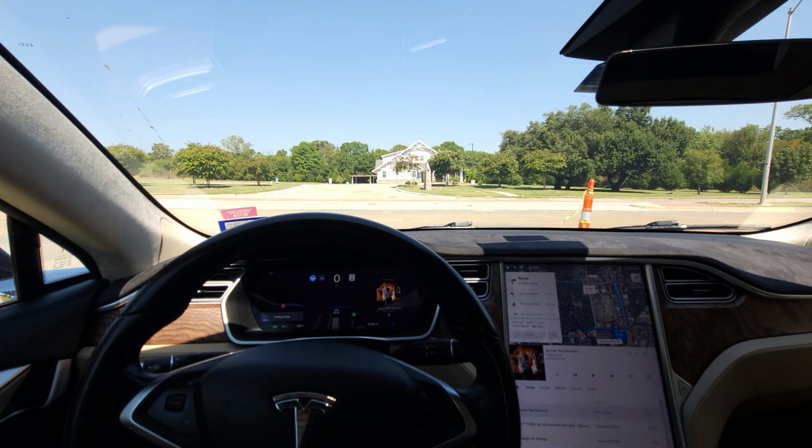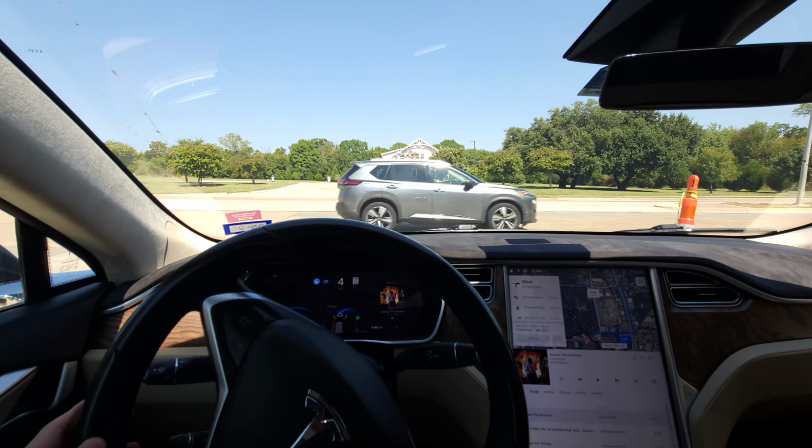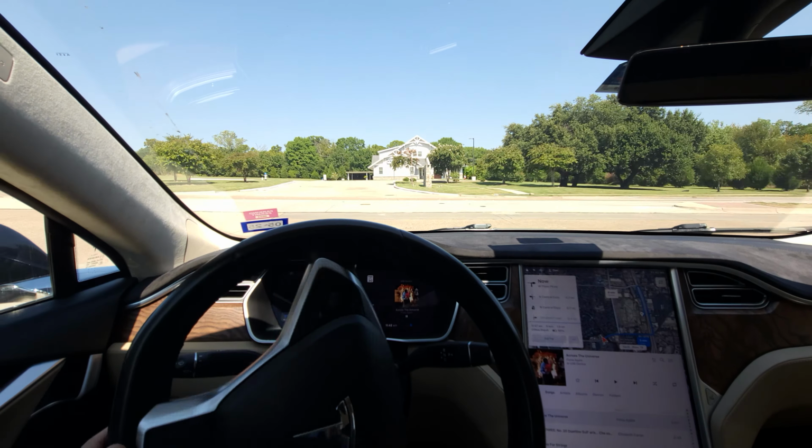So we've got a really sharp right turn that we have to make here, so we kind of have to gun it a little bit. Very good, nicely done, good clearance.